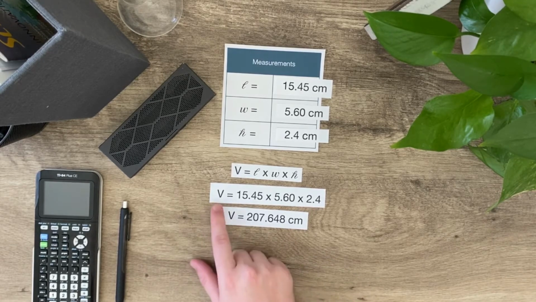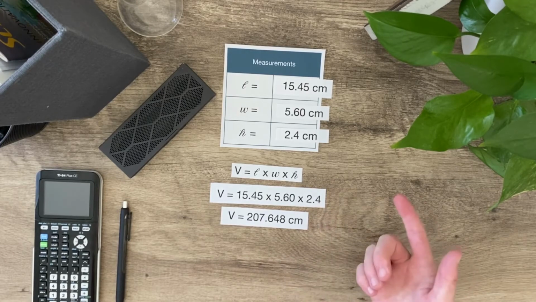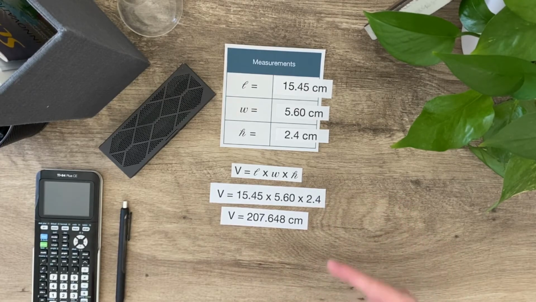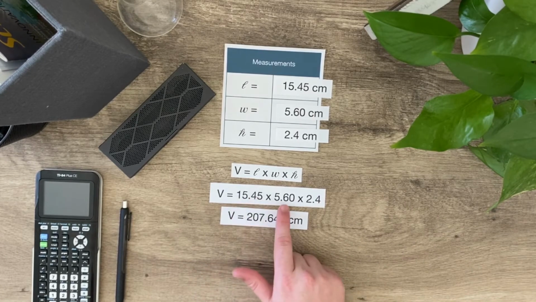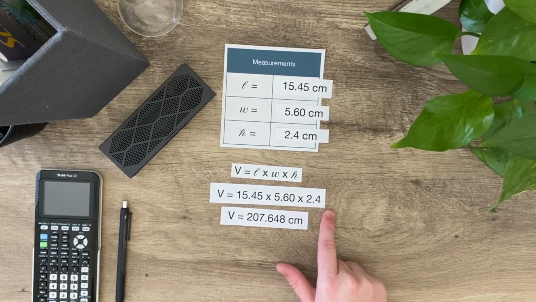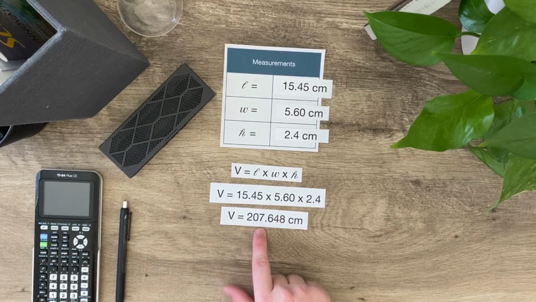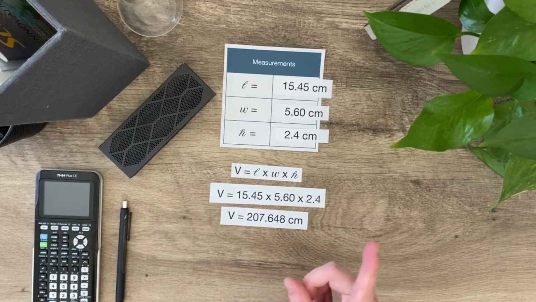So in terms of this, I multiplied all my values together. The multiplication rule for significant figures is the least number of significant figures in your multiplication. So this has 4, this has 3, because that 0 does count, and this one has 2. So I need to record my answer to 2 significant figures. Now, in order to do that for 207, I can't just write 200 because 200 has 1 significant figure.